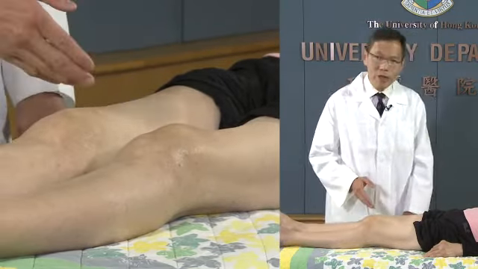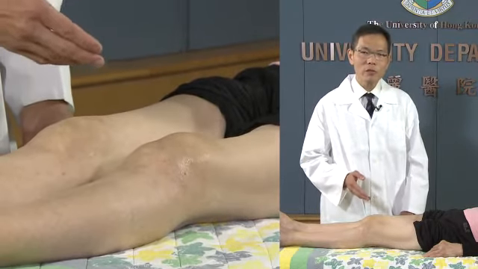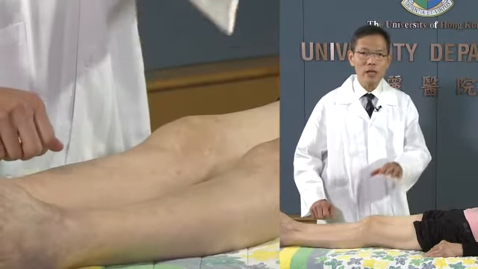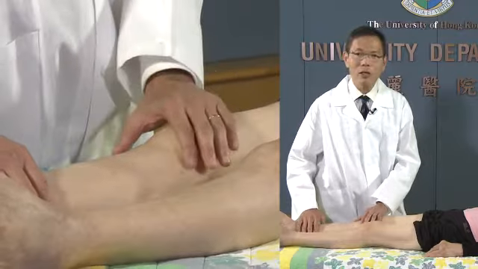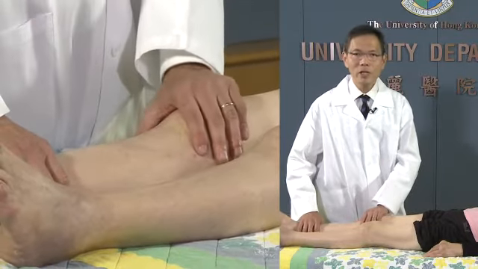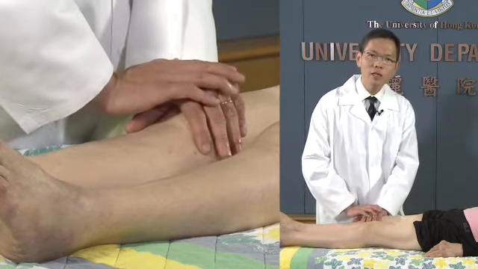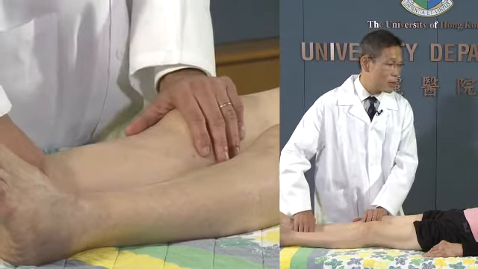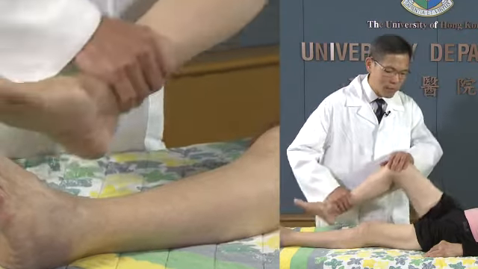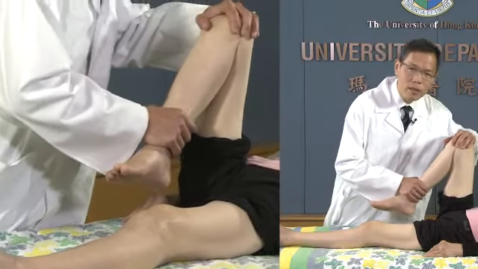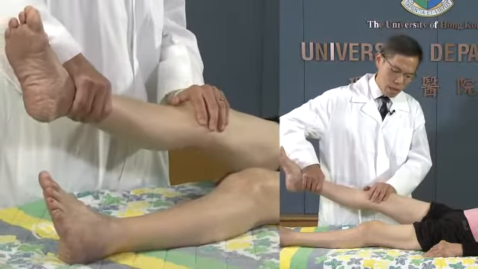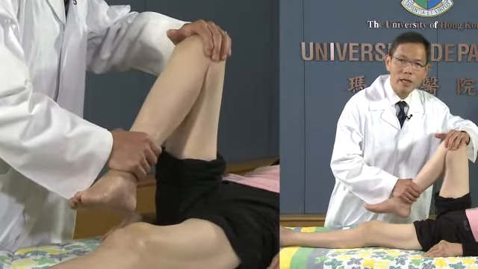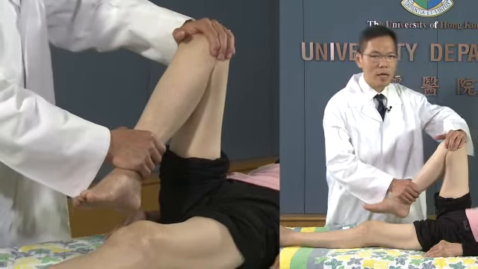Following palpation, what we want to do is to test the range of movement of the joint. When examining the movement of the joint, it is important that we place one hand on the patient's patella. The reason for this is to use this hand to feel what happens to the knee joint as you move it. So we will flex and extend the knee joint, and in the process, I use my hand to feel whether there is any crepitations inside the knee joint.